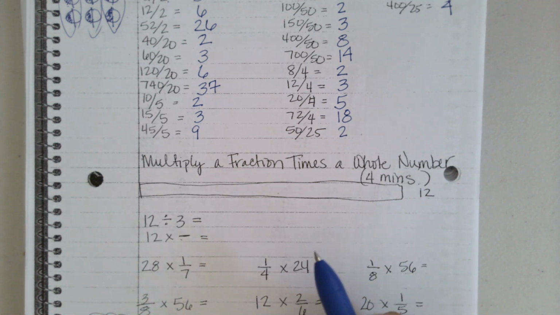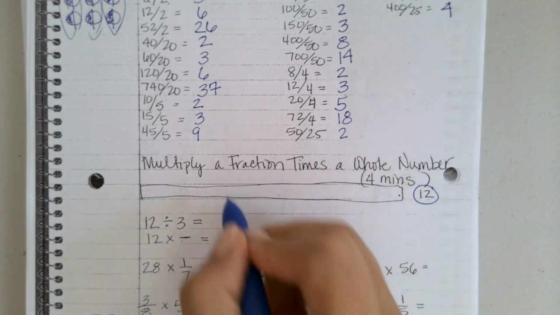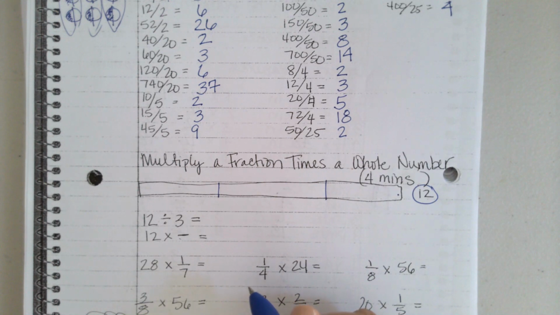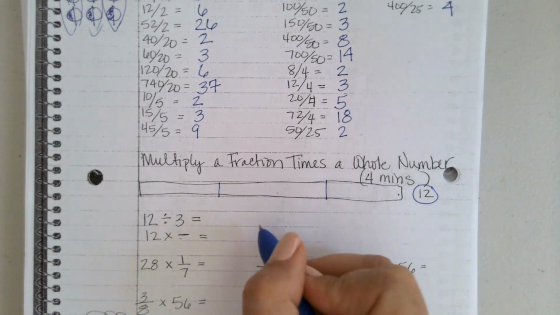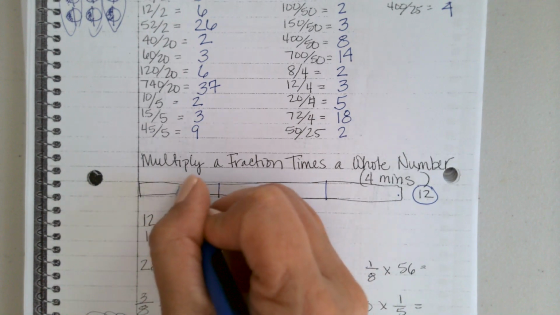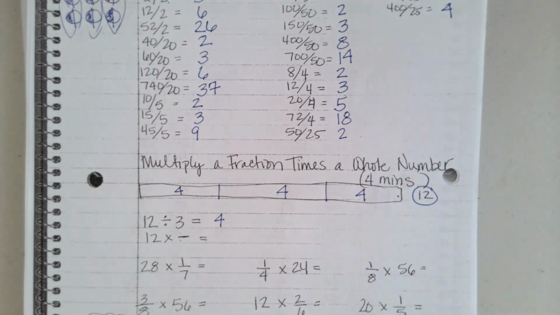Okay, if this is equal to 12 and I'm going to divide it into 3 sections, how many will be in each section? So 12 divided by 3 is 4, right? So you're going to have 4 in each section.